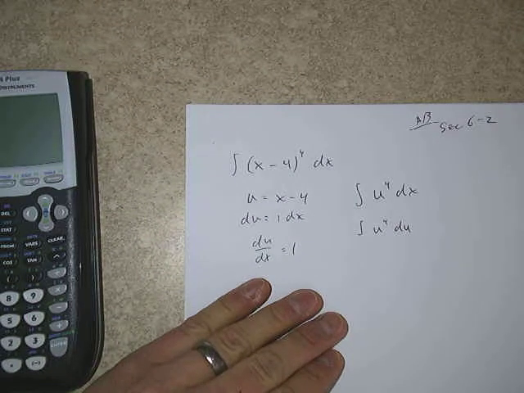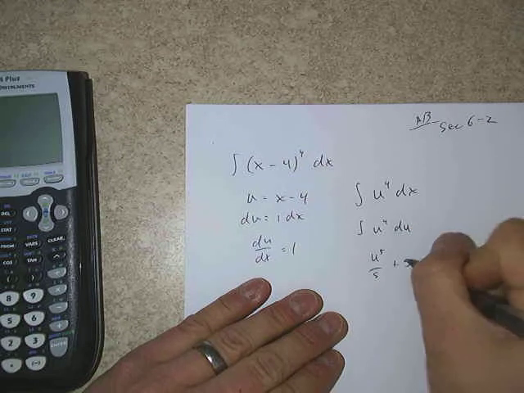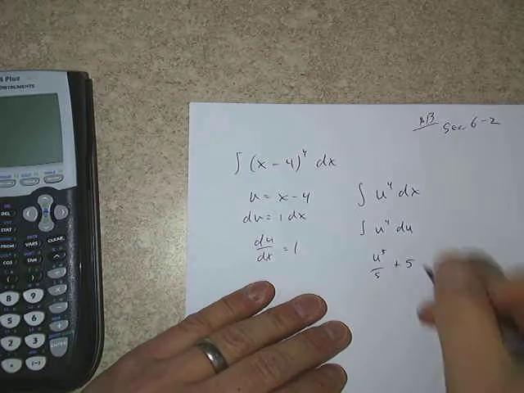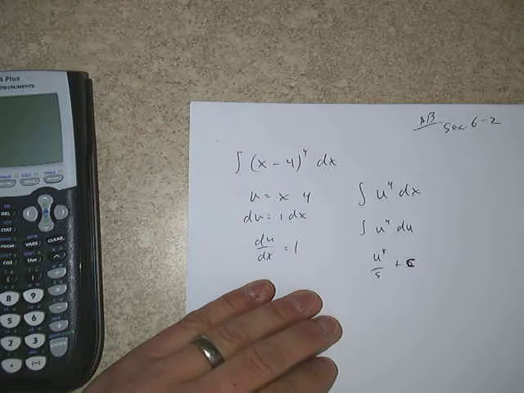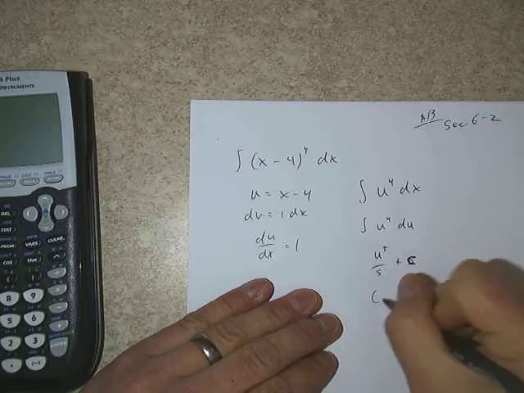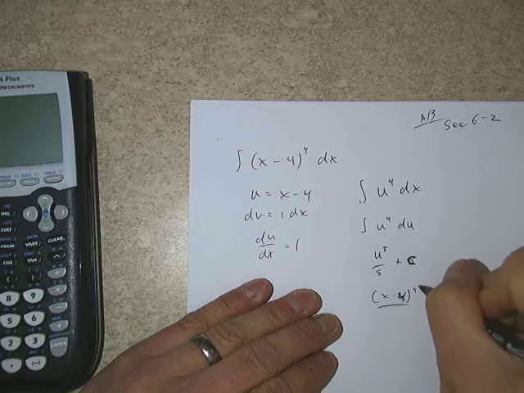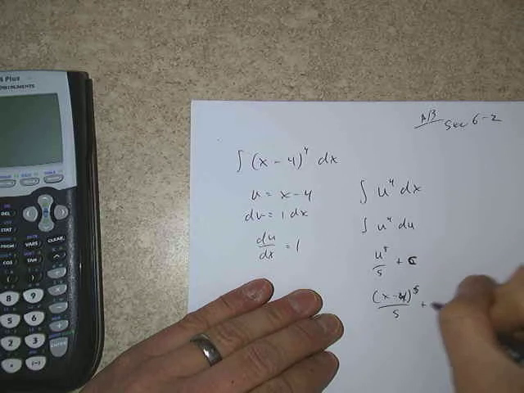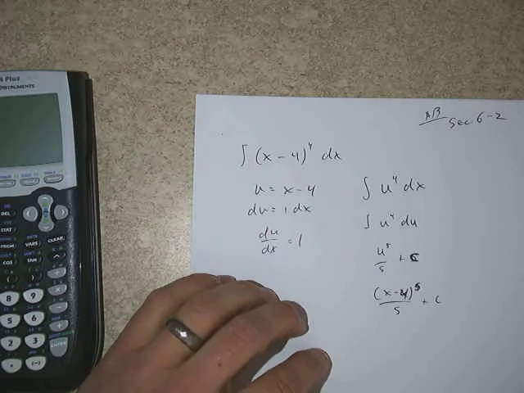And once that's accomplished, now I can go ahead and do my antiderivative. So my answer here would be u to the fifth over 5 plus c. And therefore my final answer, substituting the x stuff back in, would be (x minus 4) to the fifth over 5 plus c. Right. And that would do it.